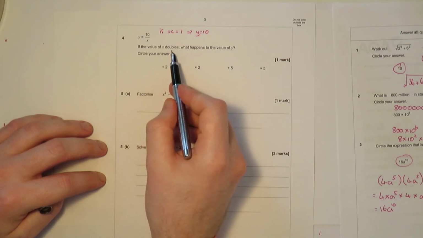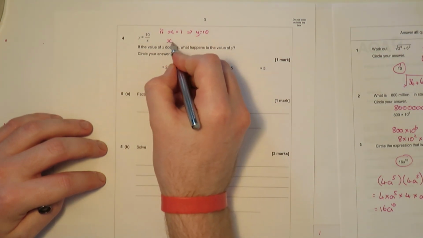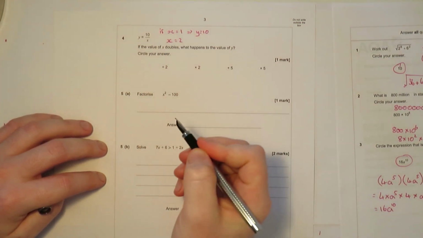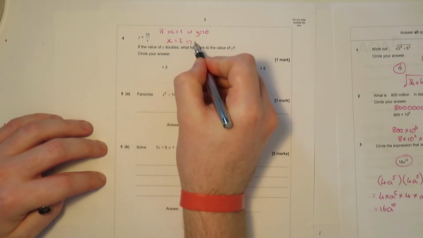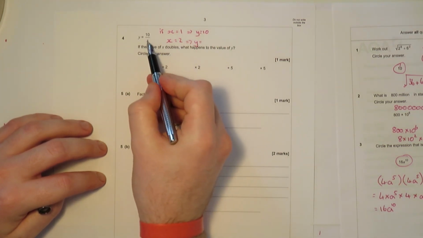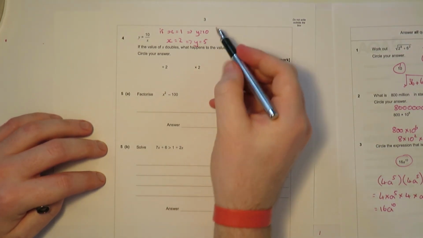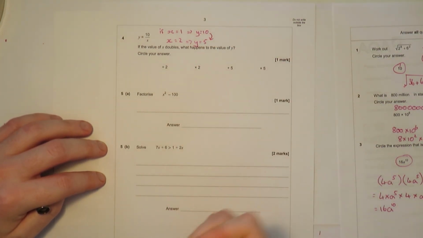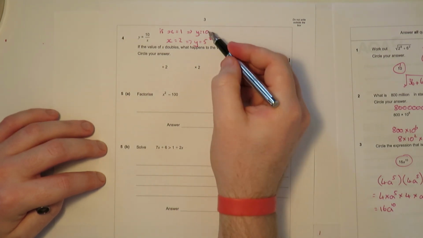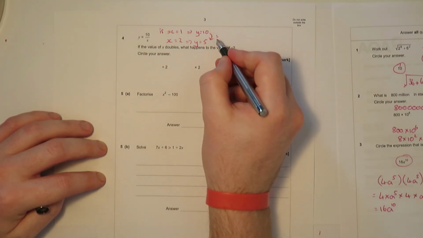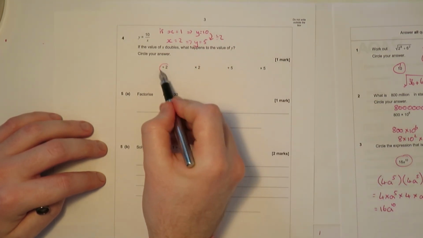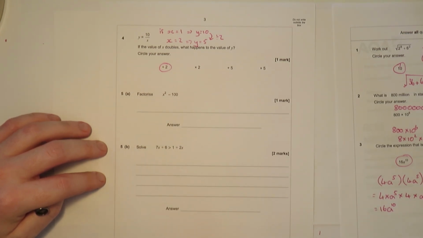Well, here it's talking about the value of x doubling, so let's double our value of x and see that x is equal to 2. What would the value of y be then? So that would be 10 divided by 2, which is 5. So what here has happened to our value of y? Well, we've gone from 10 to 5, so we've divided it by 2. So that there is the answer.